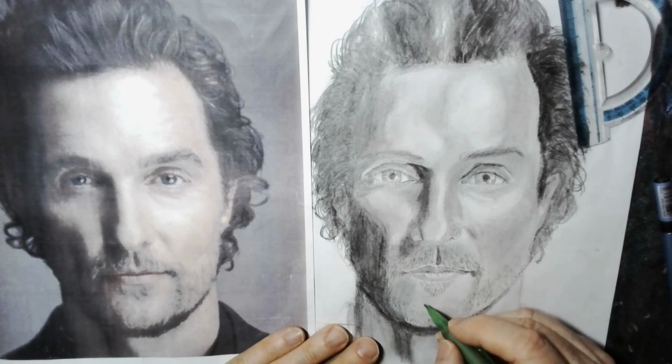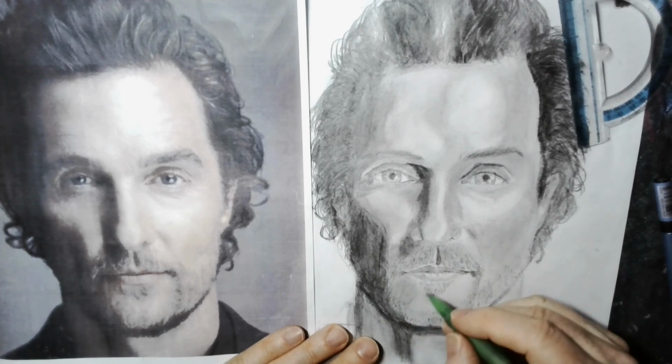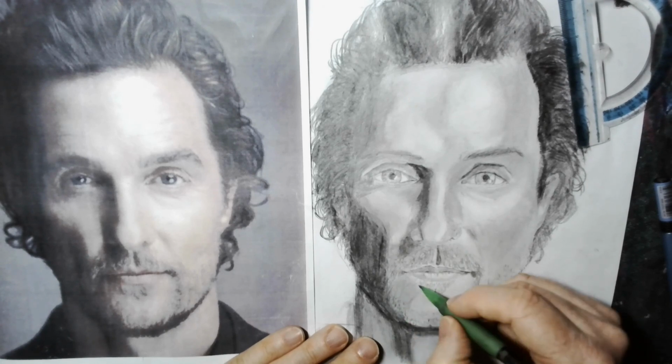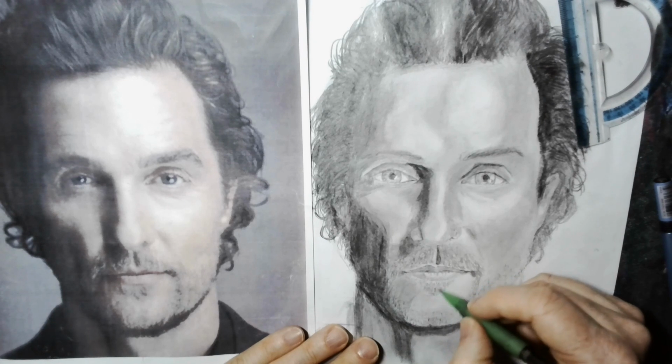It kind of goes around the chin. The bone for the chin sticks out a bit, like in a round, so it has a curve to the shadow. And this area is too bright too. I need to slightly put a layer of graphite down.